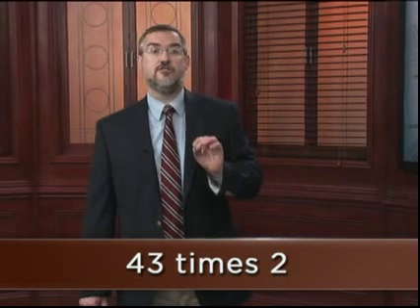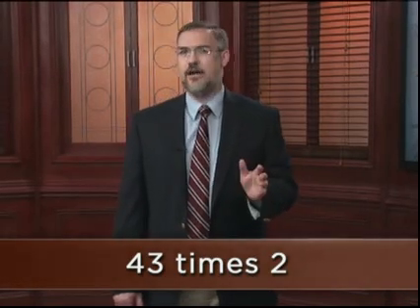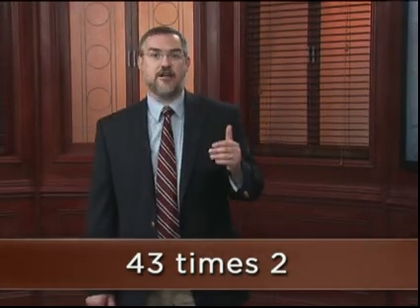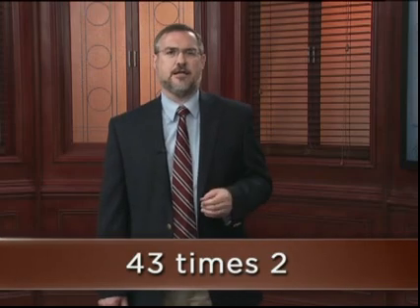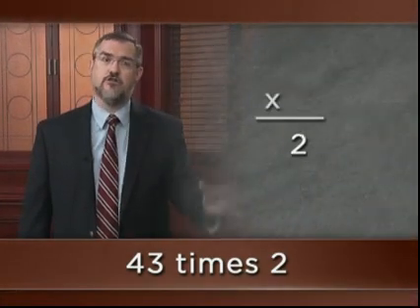Now, let's get started with a relatively friendly example of multiplication just to get our feet wet with the idea. Let's compute 43 times 2. Just as with our addition and subtraction problems in the previous lesson, I believe it's very helpful to write these kinds of multiplication problems in a vertical fashion.